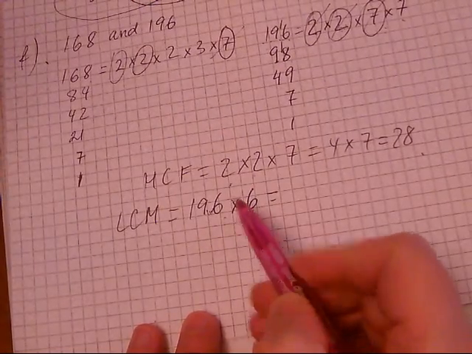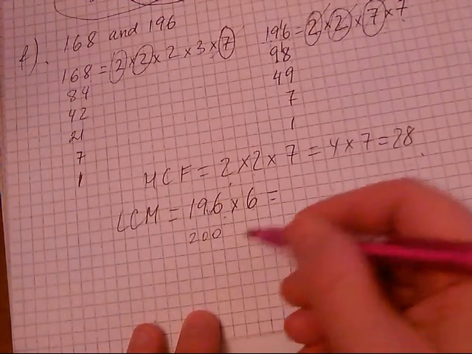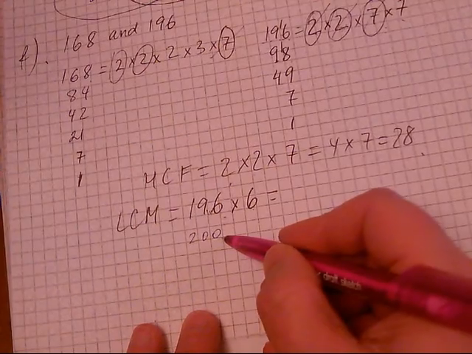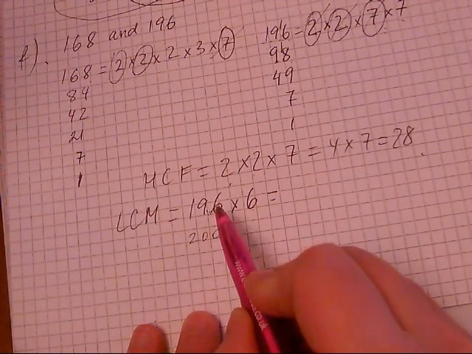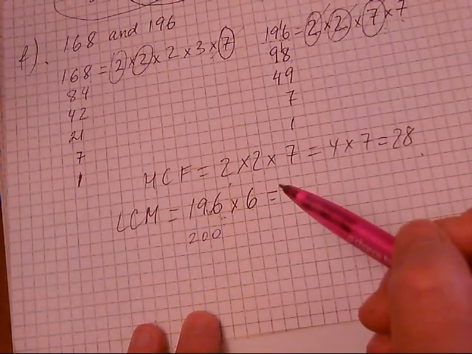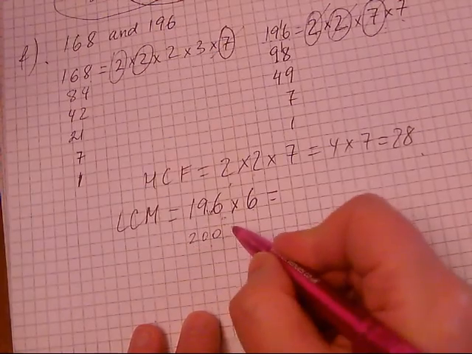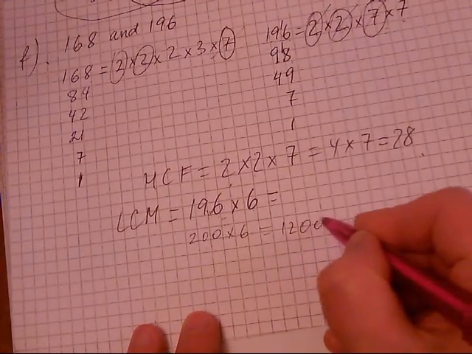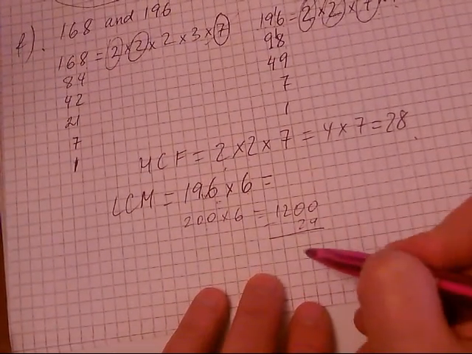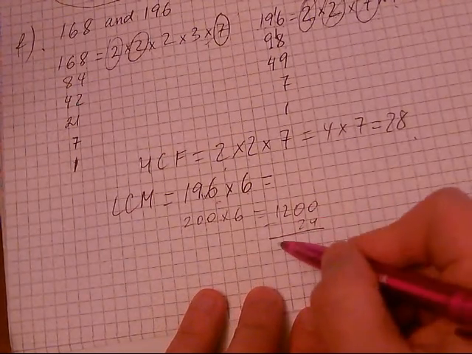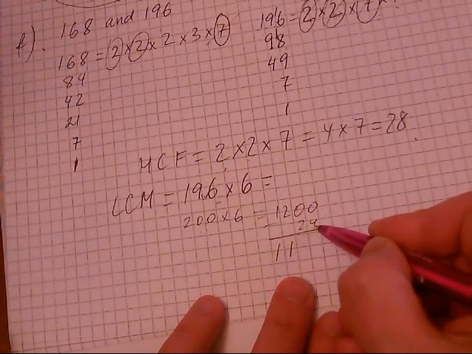For example, multiply 6 by 200, and then use clever ways of multiplying. 200 multiplied by 6 is 1200, and we've been 4 off the 200, so take away 24. 1200 minus 24 is 1176.